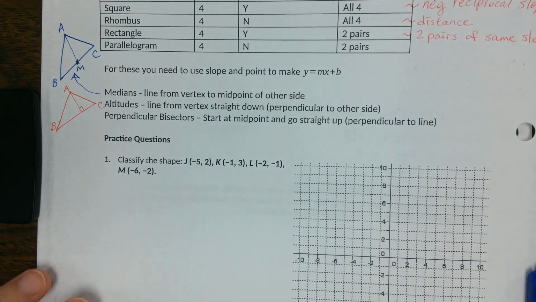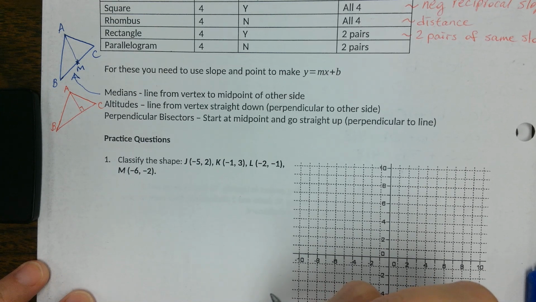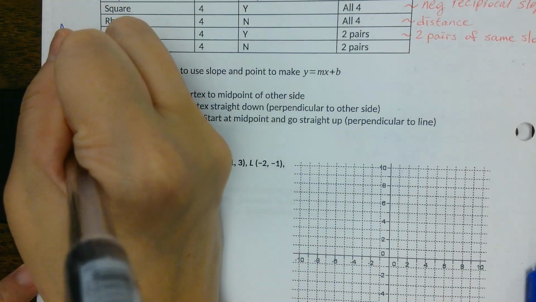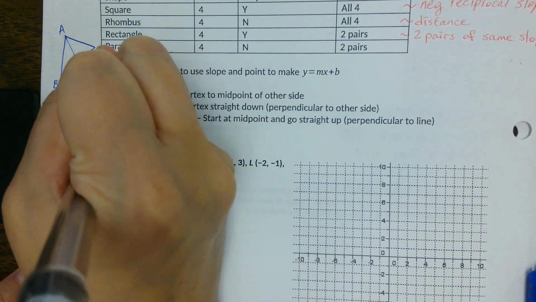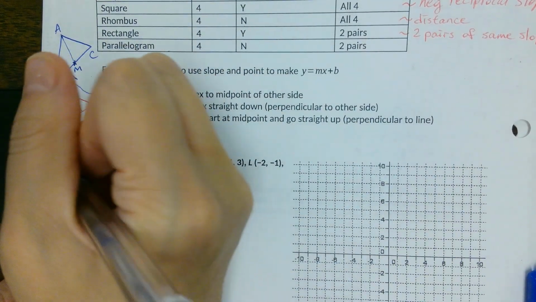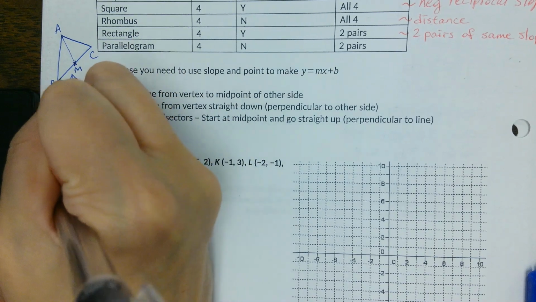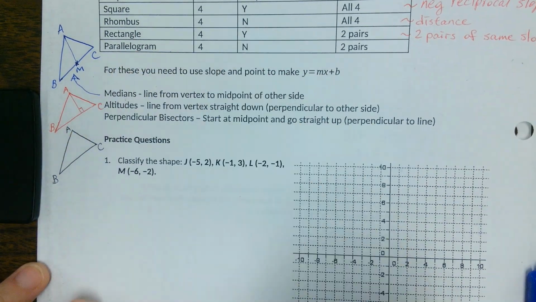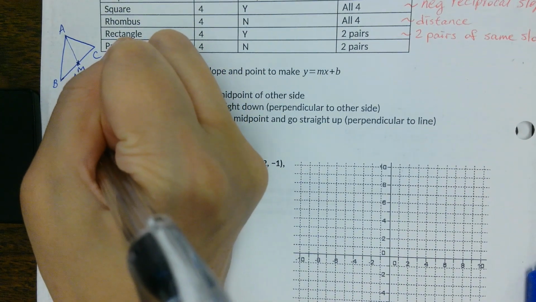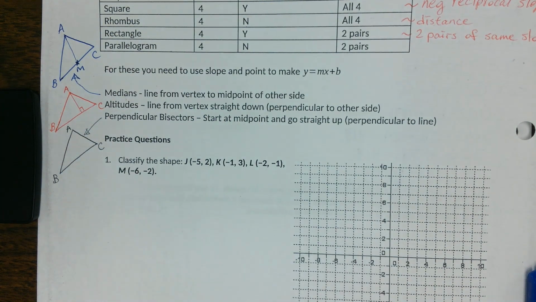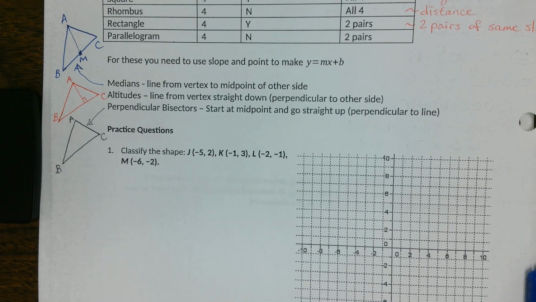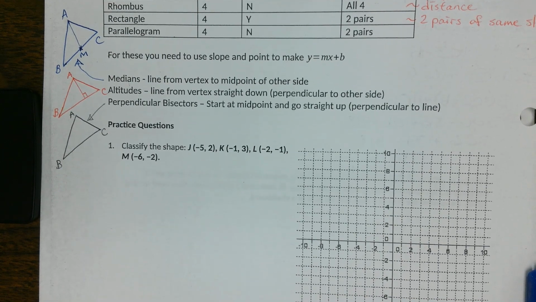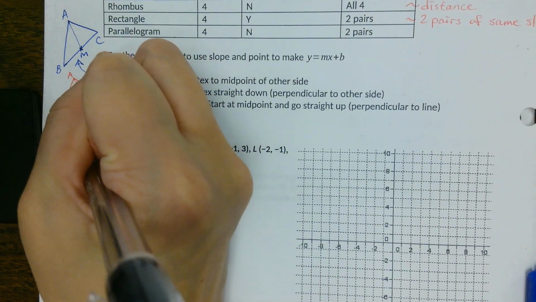And then perpendicular bisector. So if I say perpendicular bisector of BC, how do I draw the perpendicular bisector of BC? Perfect.